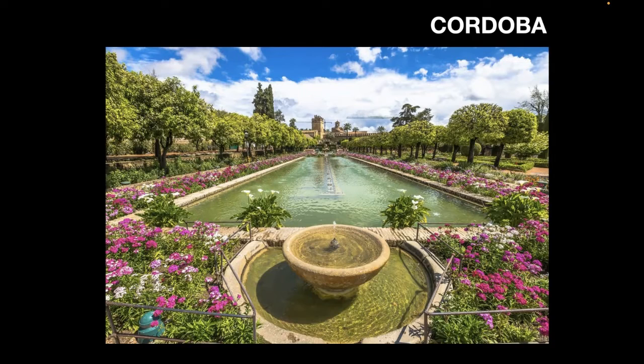And starting from 1492, it became the primary residence of Queen Isabella of Castile and King Ferdinand II of Aragon.